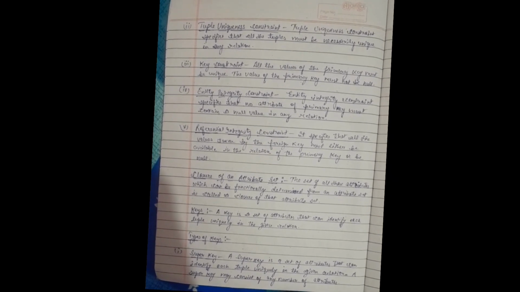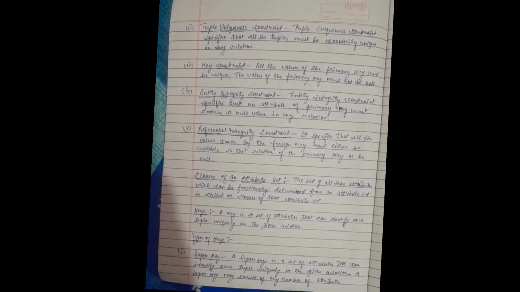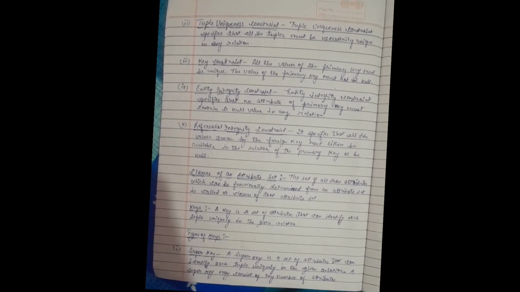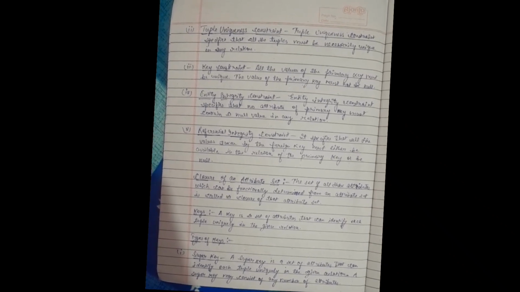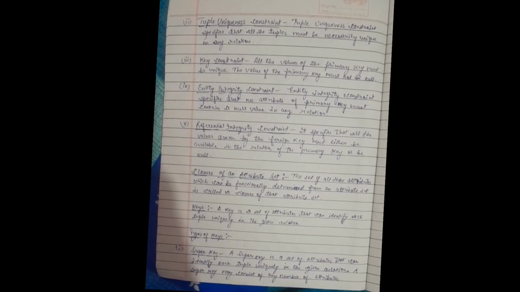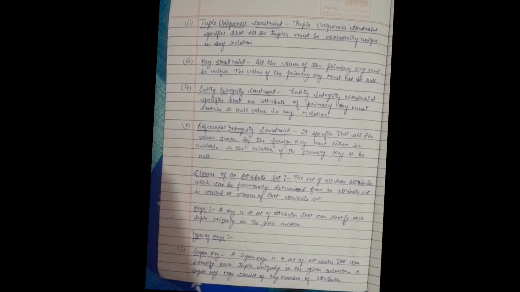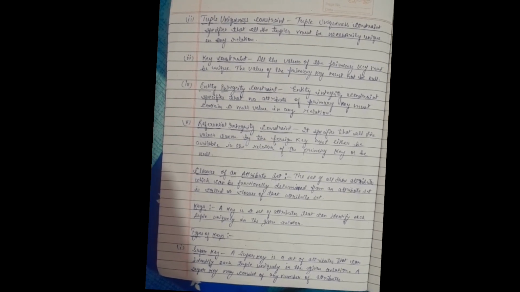Closure of an attribute set. The set of all those attributes which can be functionally determined from an attribute set is called the closure of that attribute set. Keys. A key is a set of attributes that can identify each tuple uniquely in the given relation. Types of keys. First is superkey. A superkey is a set of attributes that can identify each tuple uniquely in the given relation. A superkey may consist of any number of attributes.